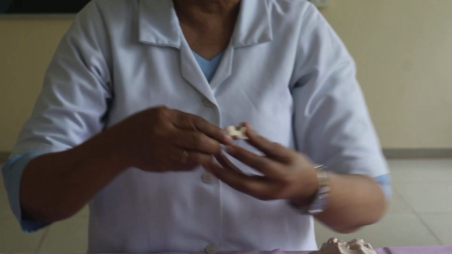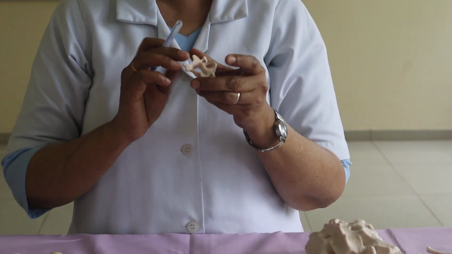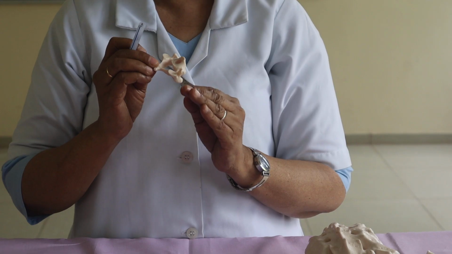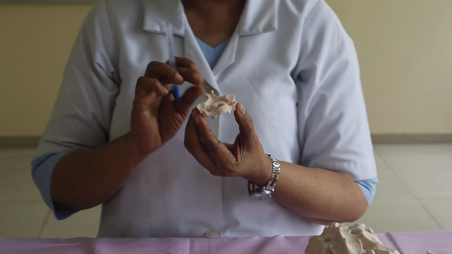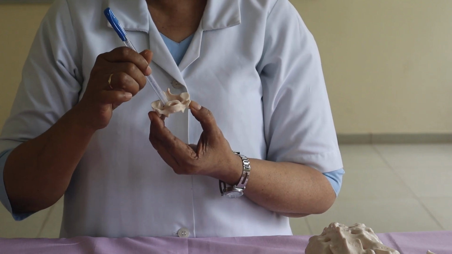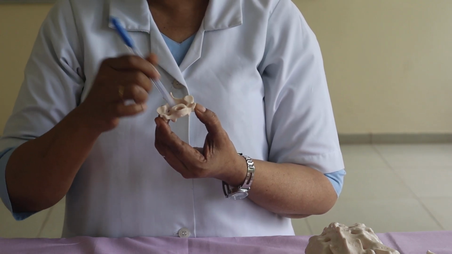There are 7 cervical vertebrae. This is the structure of the cervical vertebra. 3, 4, 5, 6, 7 are the cervical vertebrae. This is the vertebral body, and the vertebral foramen through which the spinal cord passes.